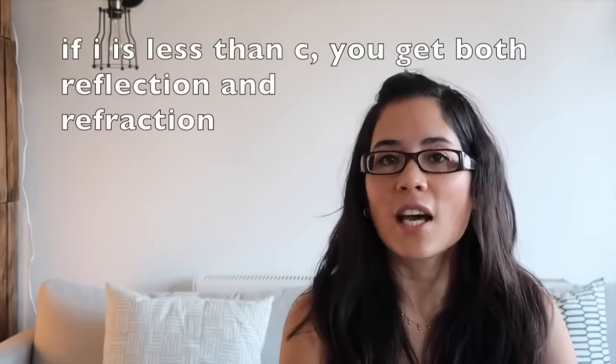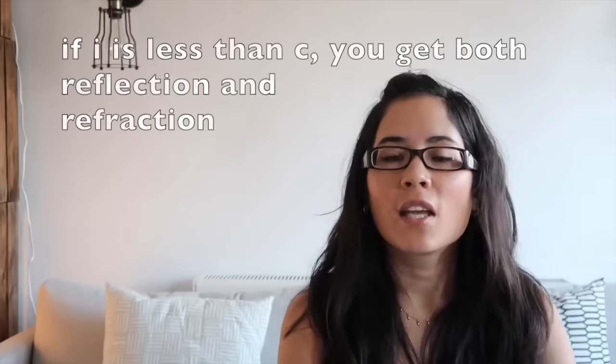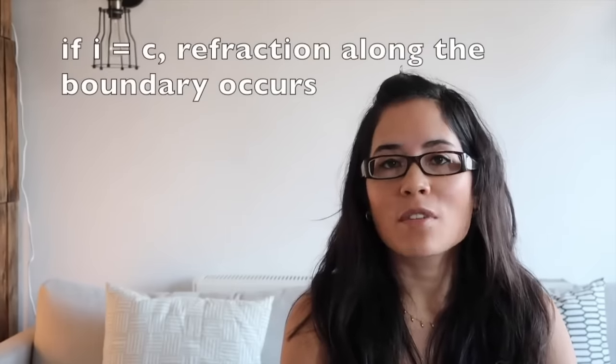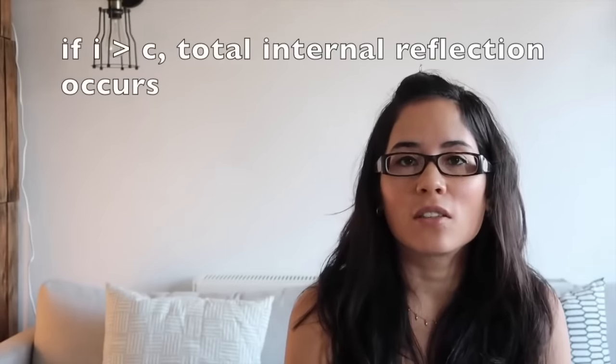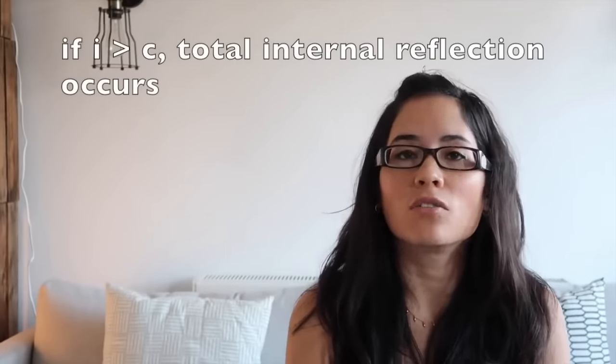Now, the critical angle is something they like asking you about, and it's all to do with the angle of incidence. So every type of medium, every type of substance has its own critical angle. Now, if the angle of incidence is less than the critical angle, you get both refraction and reflection taking place. If the angle of incidence is the same as the critical angle, you get a refraction which occurs along the boundary. If the angle of incidence is greater than the critical angle, you get what's called total internal reflection.